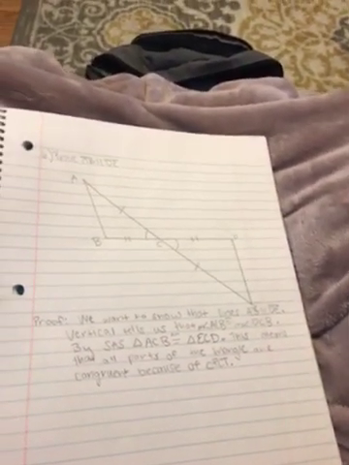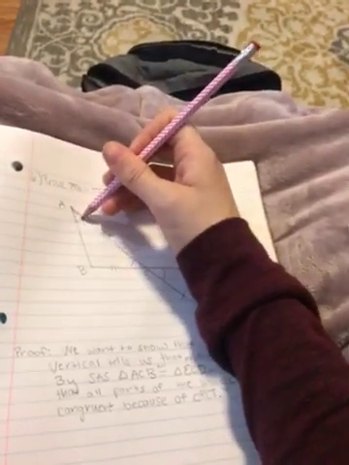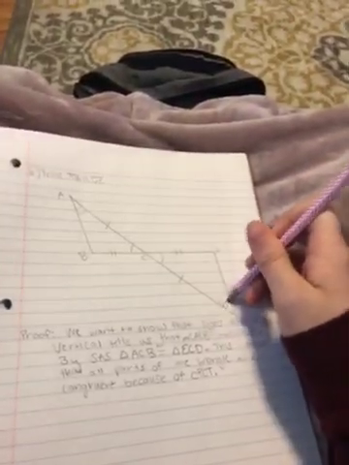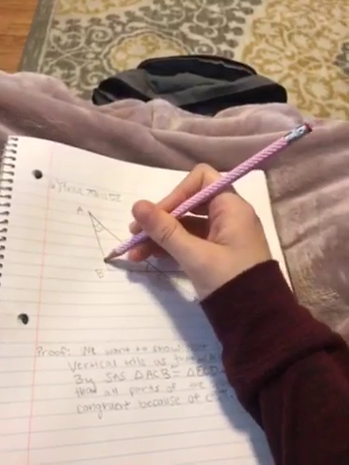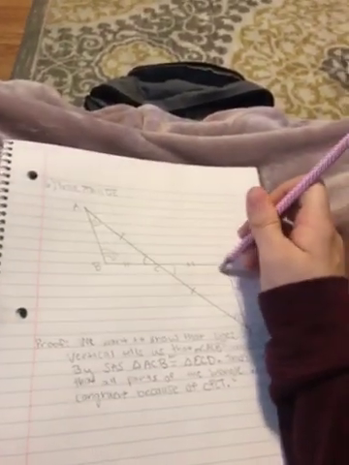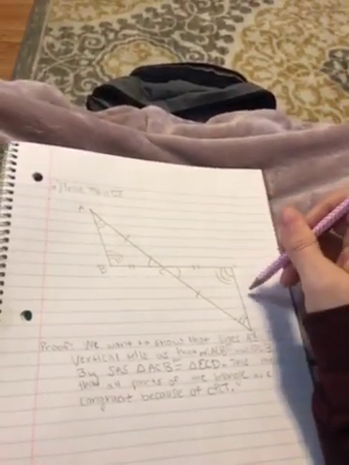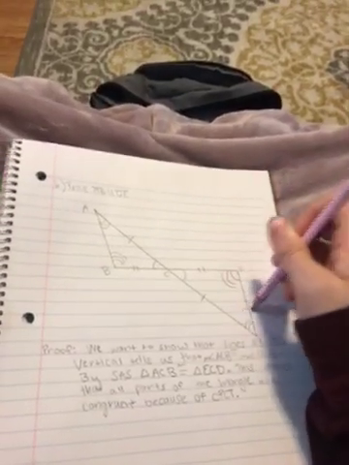So then we know that this one is equal to this one, and this one is equal to this one. We also know that this side is equal to this side.